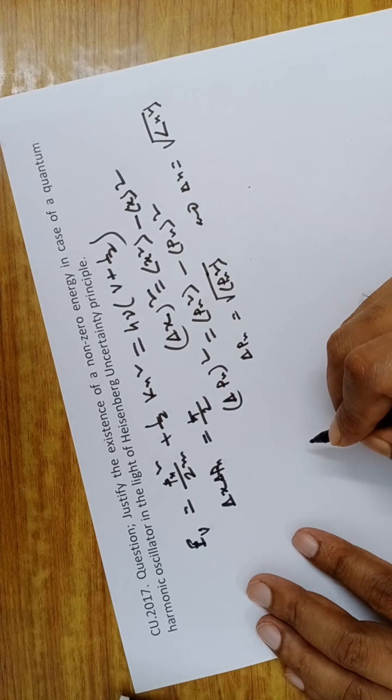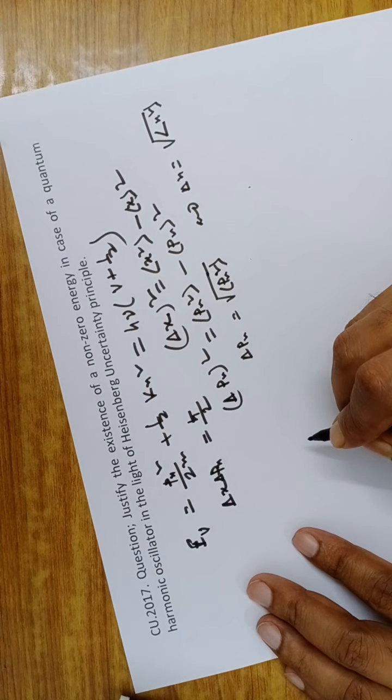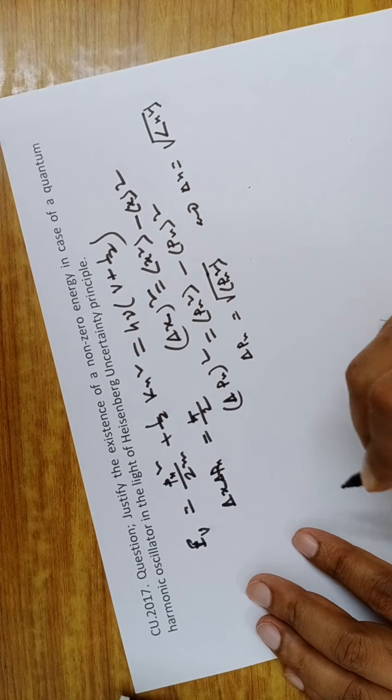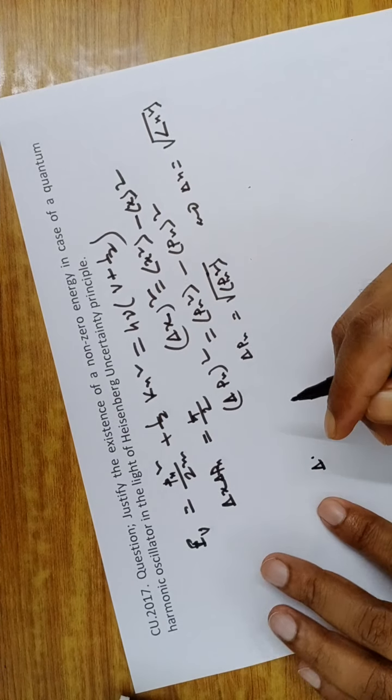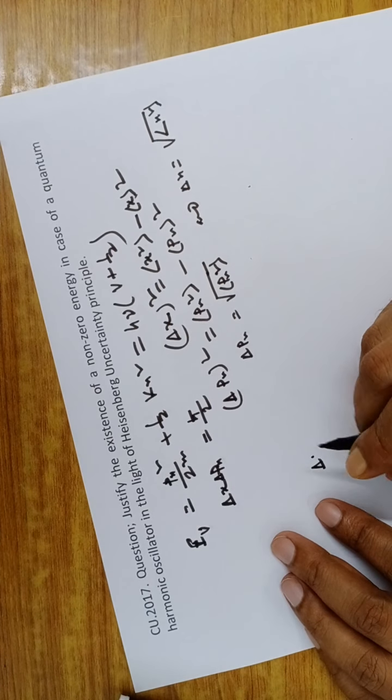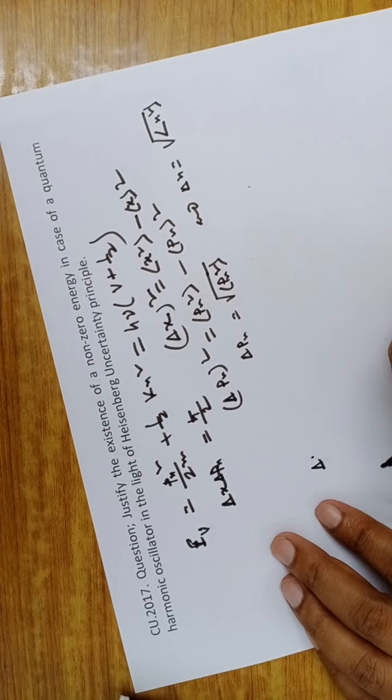Then we can write delta px into delta x. What will this be?